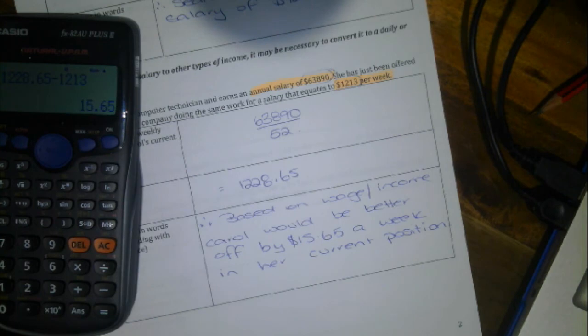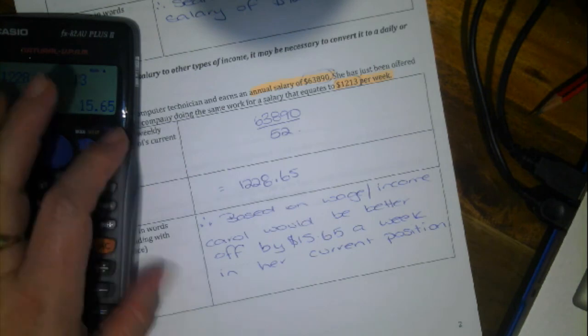Please make sure you've got all that copied down and then move on to the next example, please.